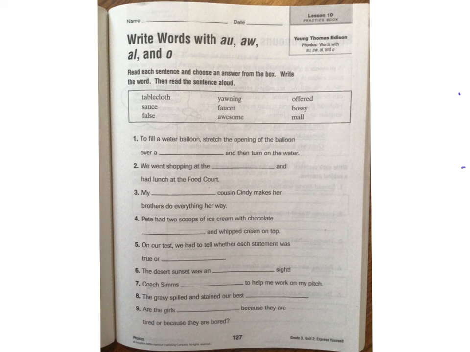I want to read through the words with everybody first in the box. So we have tablecloth, sauce, like sauce on pizza, false, like true or false, yawning, you know that one, faucet, like on a sink, awesome, because you're awesome, offered, if you offered to help your mom, bossy, you do not want to be bossy with your friends, and the mall. We all probably know that one too.